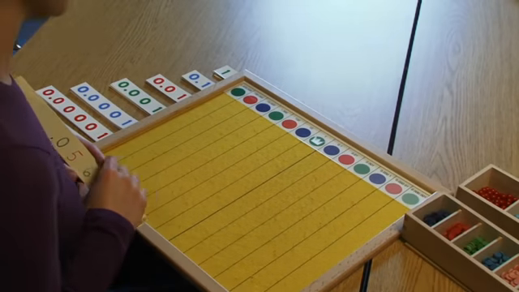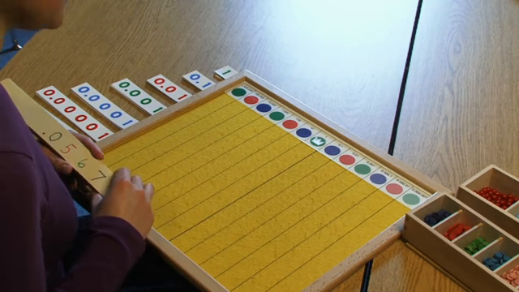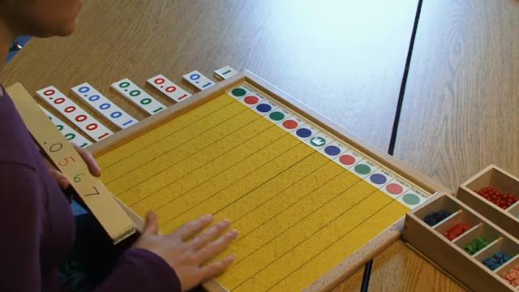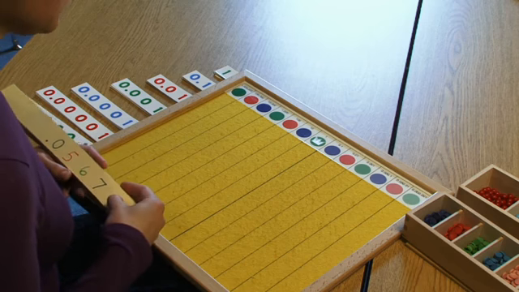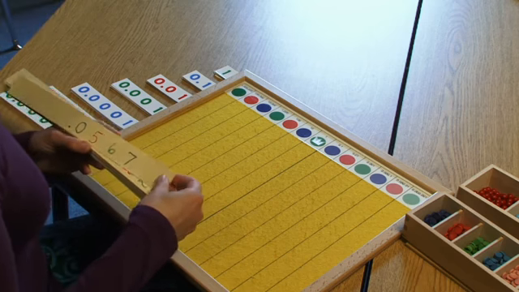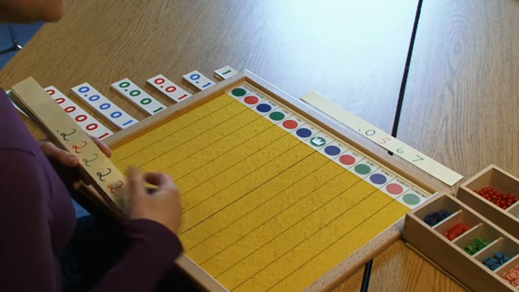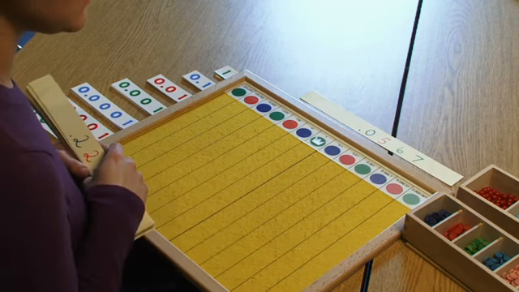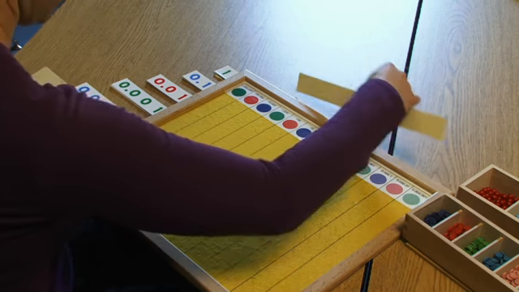It's very important with this material that the students are given lots of opportunities to practice using the decimal board and speaking in terms of decimal fractions. Decimals can be provided for them, and they can use our beads and discs in creating the number on the decimal fraction board.